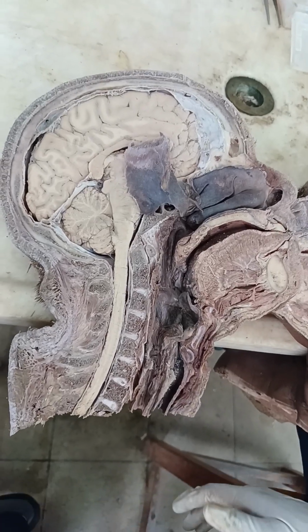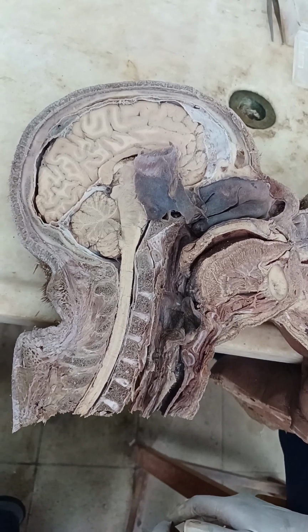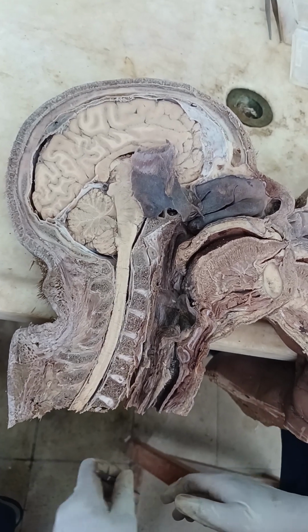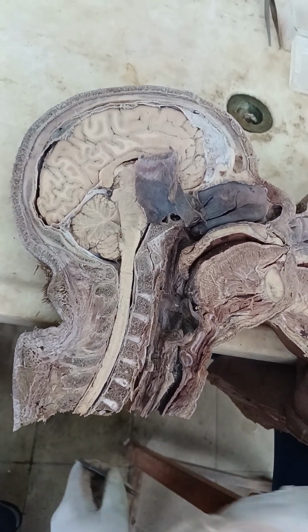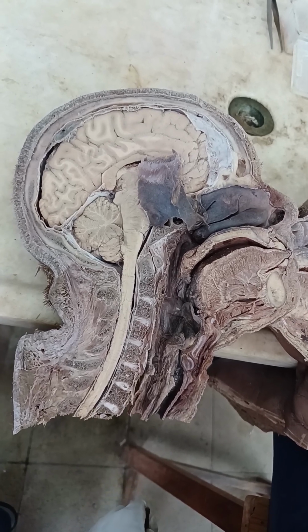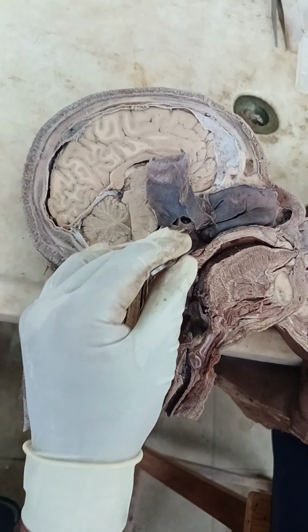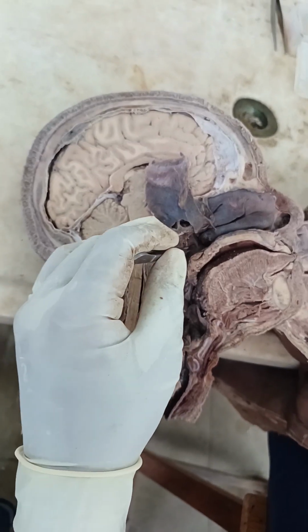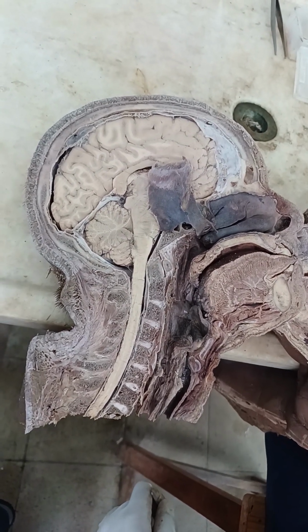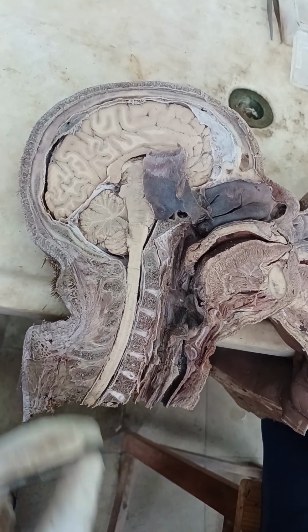Nerve supply of the pharynx: all the muscles of the pharynx are supplied by the spinal accessory nerve through the pharyngeal plexus, except stylopharyngeus, which is supplied by the glossopharyngeal nerve. The sensory nerve supply, particularly to the nasopharynx, is by the pharyngeal branches coming from the pterygopalatine ganglion.